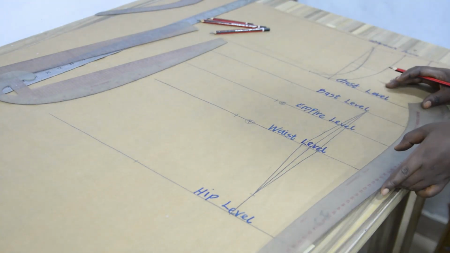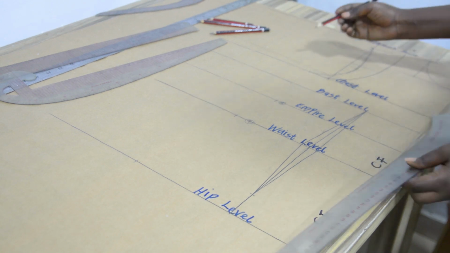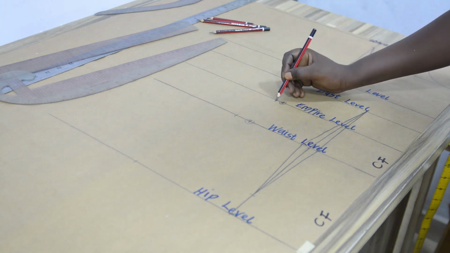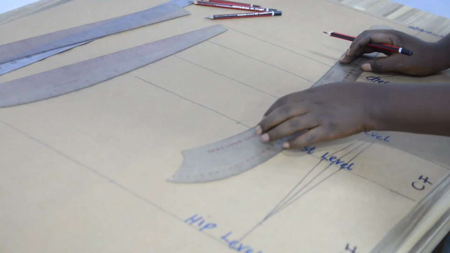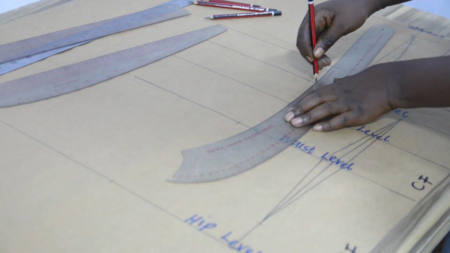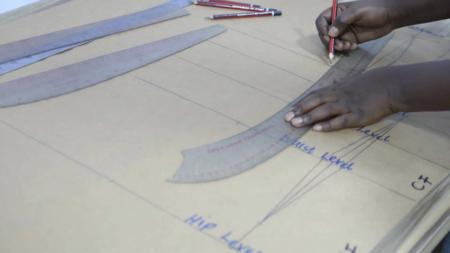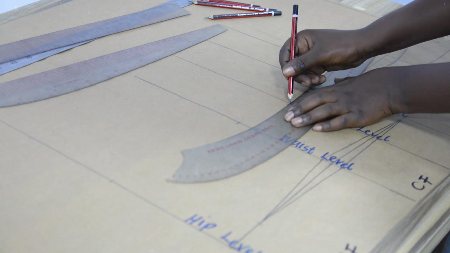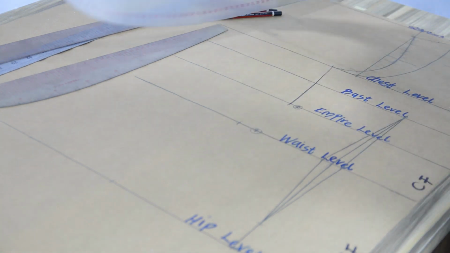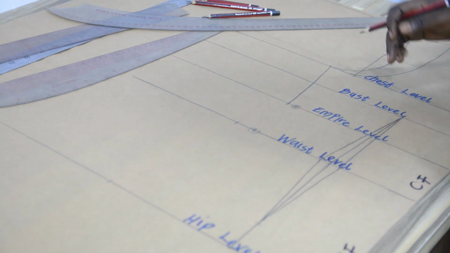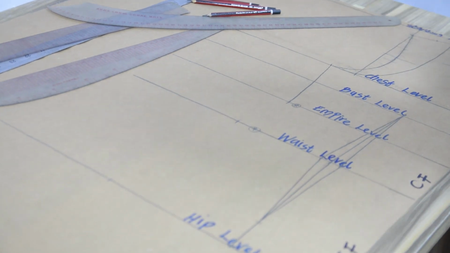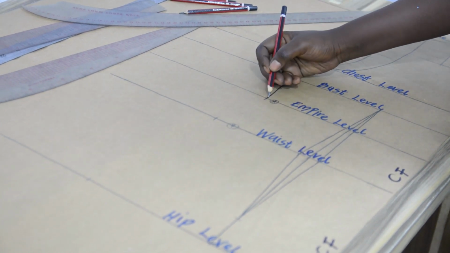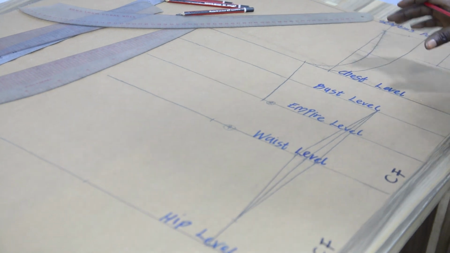So the connection goes thus. Firstly, I will be connecting from the chest level to the empire level. Chest level to the empire level. Now let me give you this tip. If you are drafting your pattern for someone that is busty but not robust, you know, someone can be busty and not robust, and someone can be robust and not busty. So what you need to do is to confirm the measurement you have on the bust level. For such a person, it might not be easy to connect from the chest level to the empire level. Okay, I know you might have encountered such an issue.